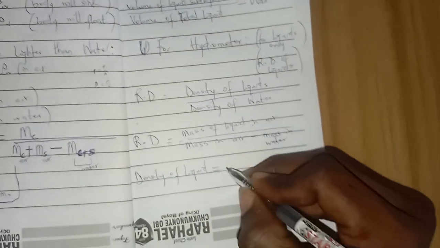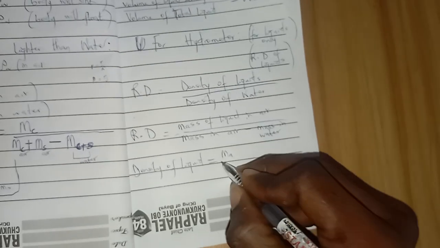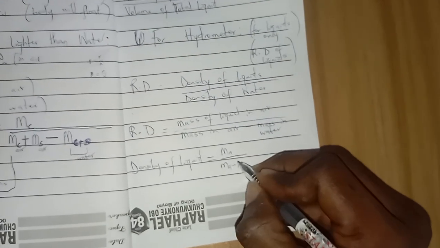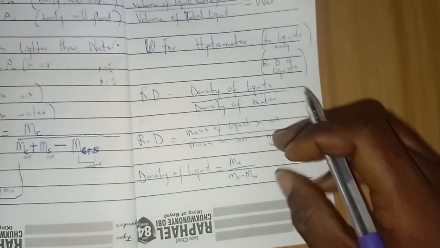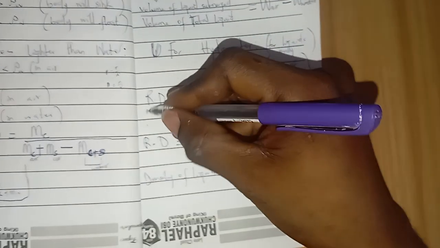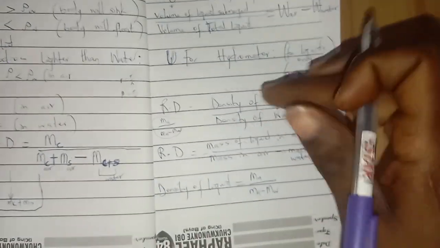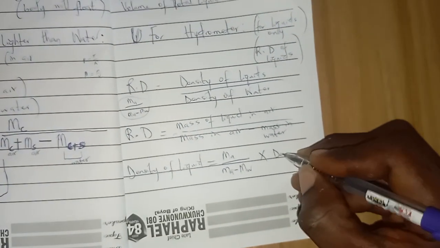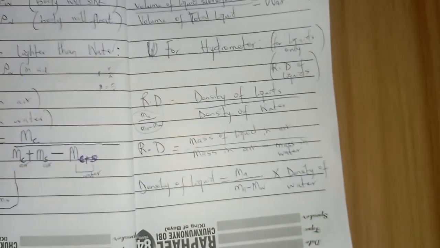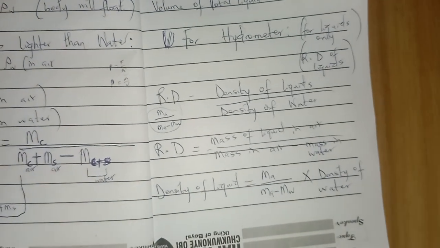So that if you now check it, you now have mass of liquid in air. Let me use MA all over MA minus MW in water. I carry everything here and put here. So by the time I put everything here, if I want to get the density of this liquid, it's simply to cross multiply. So you now do times density of water. So this is a formula. I'm trying to touch everything. This is a formula you might see.